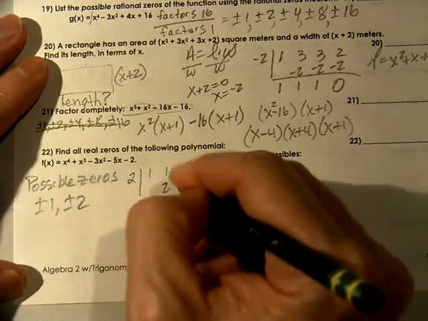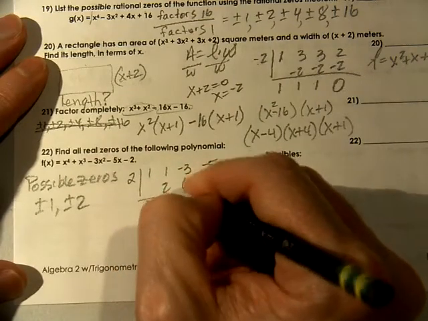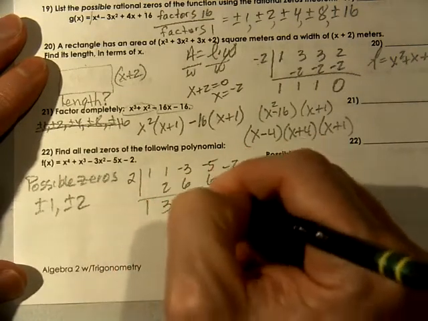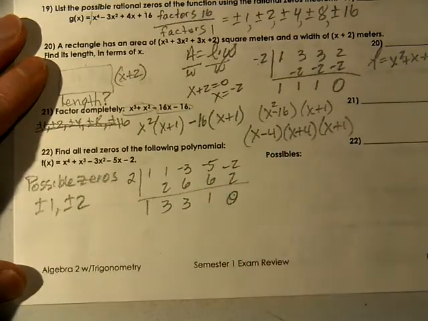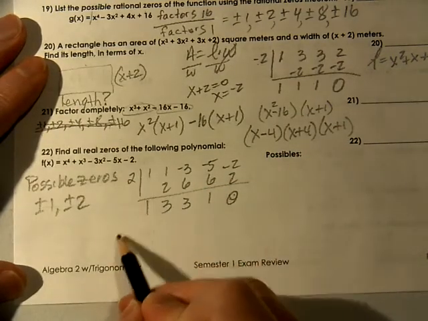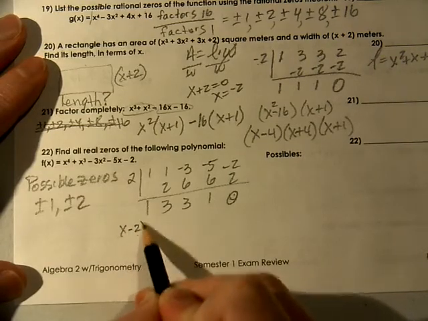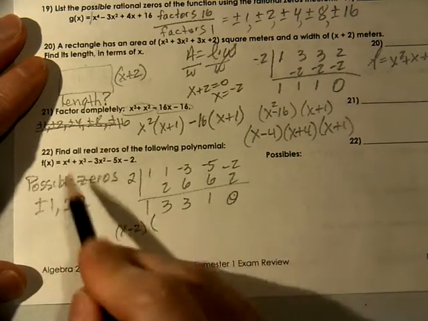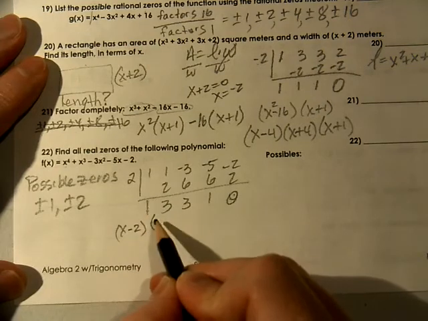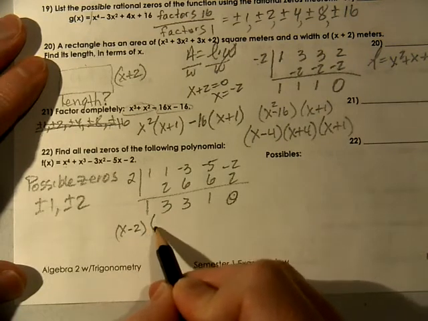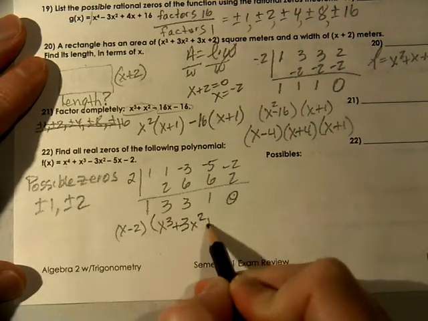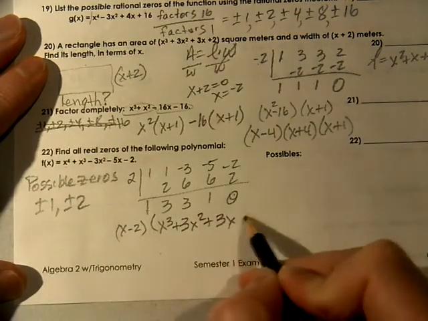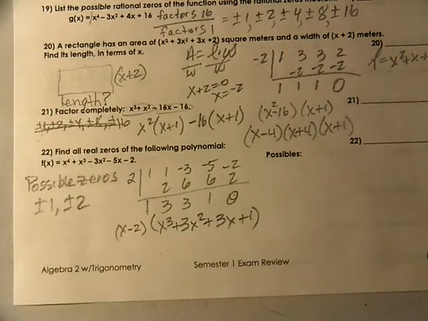I use the calculator to support my work. And look at that, I got a 0. That left me with x minus 2 is a factor. Since this is x to the 4th, this leading coefficient must be for a cube. So that makes this an x squared, and this an x, and this a constant.